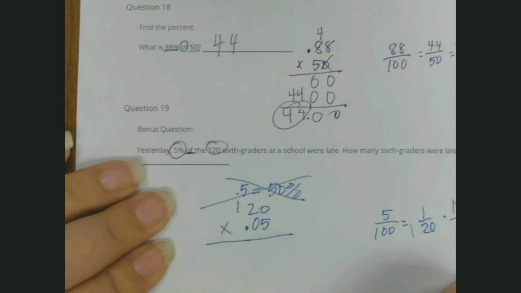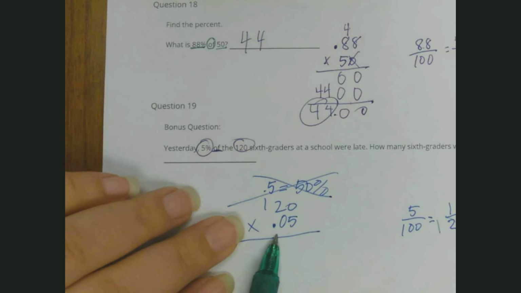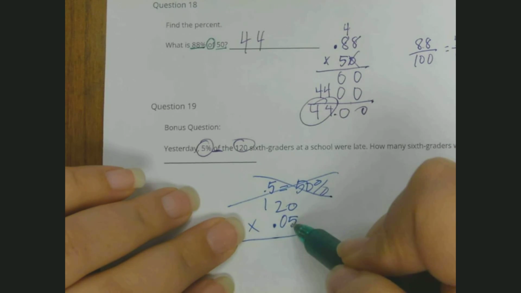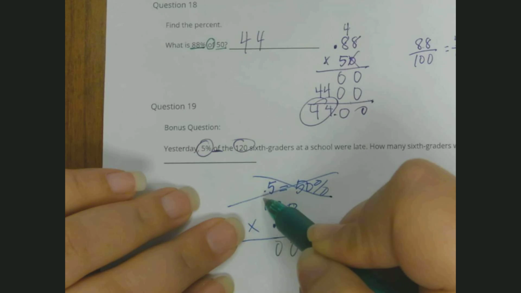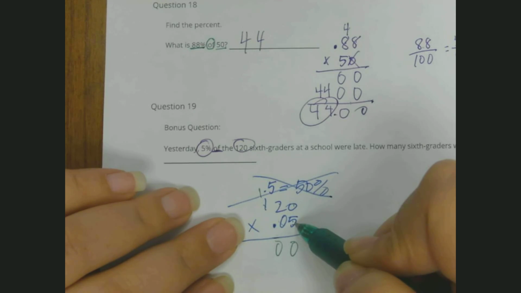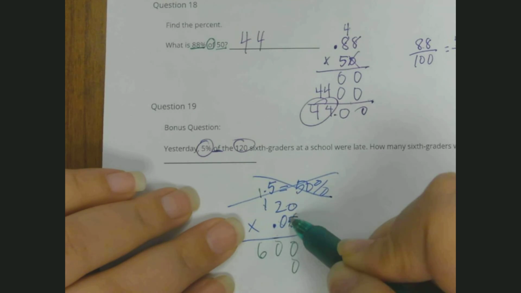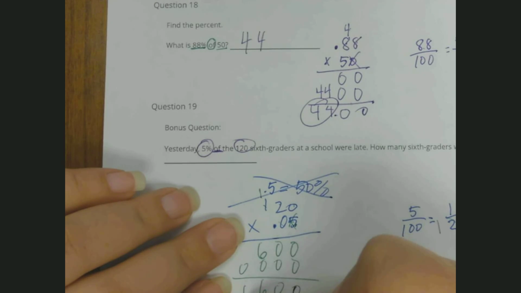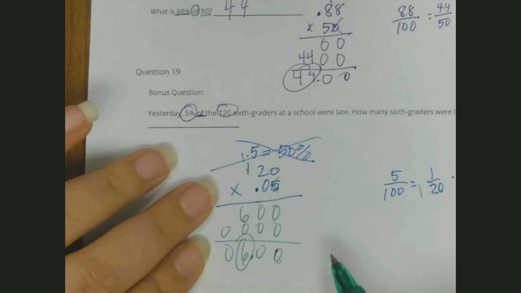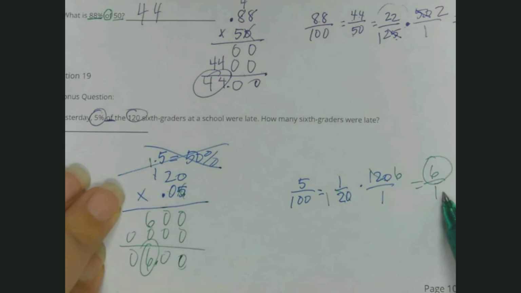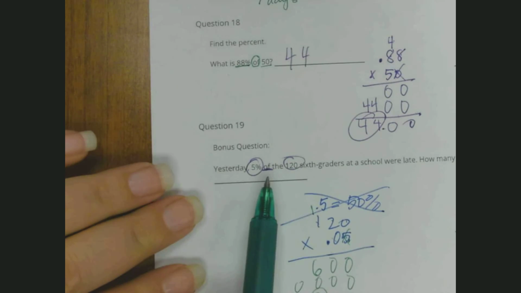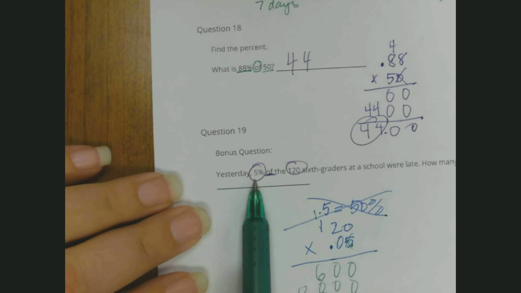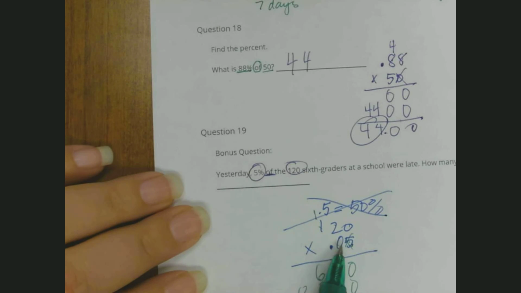Let's check that with my decimal multiplication over here. 0 times 5 is 0, 2 times 5 is 10, 1 times 5 is 5, plus 1 is 6. The rest of these are just zeros. So I get, move it over 2 places, 6 again. So either way you want to do it, decimal or the fraction is fine, but make sure you always do this out of 100, 5 hundredths, which would be 0.05.